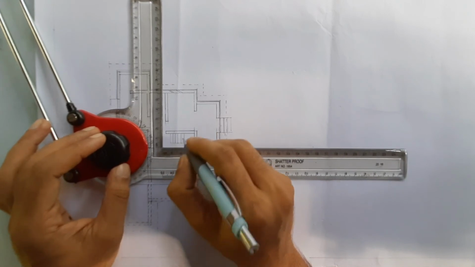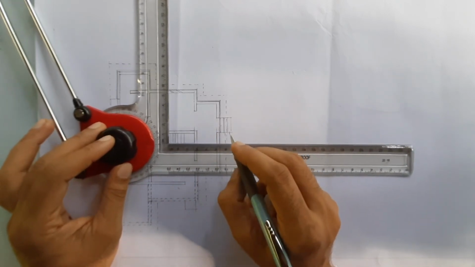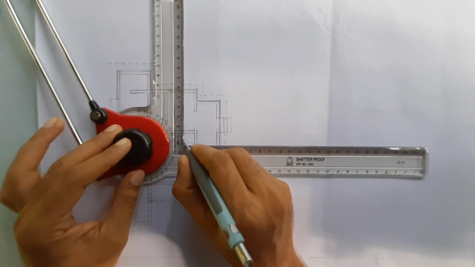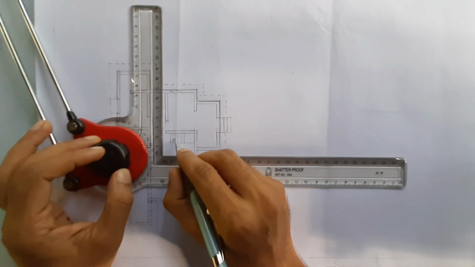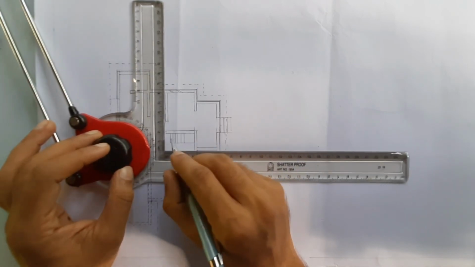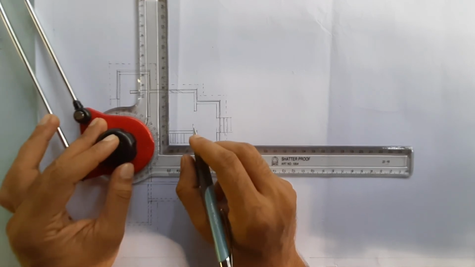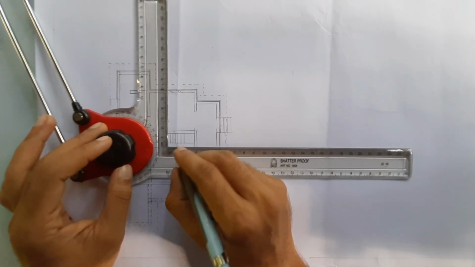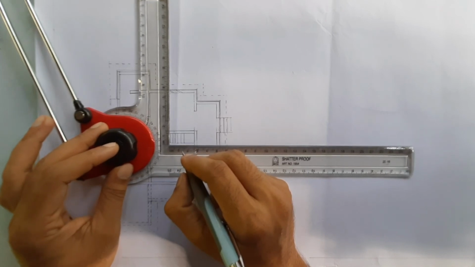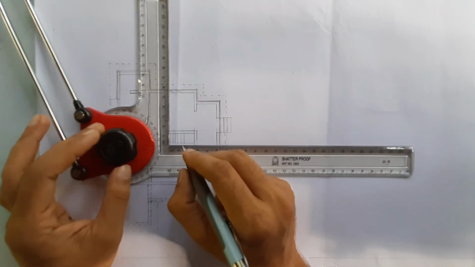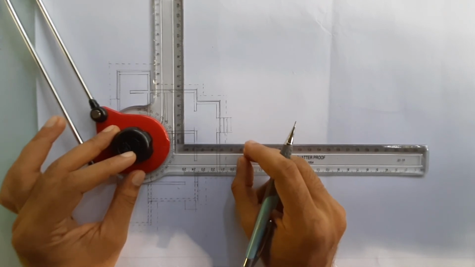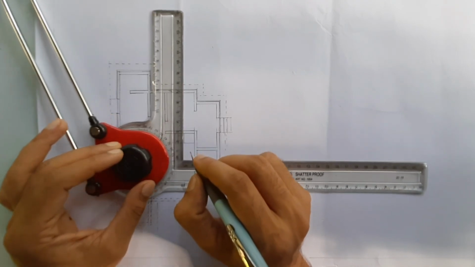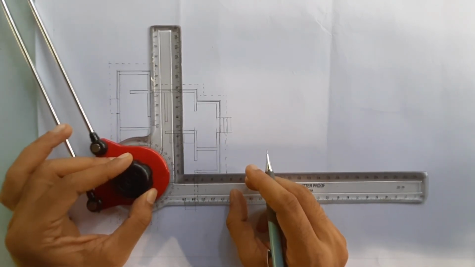In this way I can cut 3 millimeter long steps. All these lines should have a width of 3 millimeter each. So after drawing 1, 2, 3, 4, 5 steps, it will be 5 into 3, that means 1.5 centimeter. This 1.5 centimeter represents 1.5 meter on the actual field. So here you will get 1 centimeter, or on the actual field 1 meter, and it can be provided as landing. So after that I should draw the steps here.